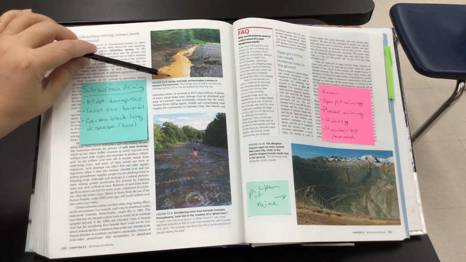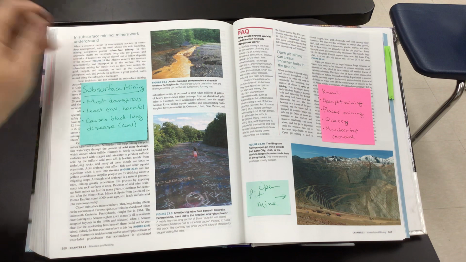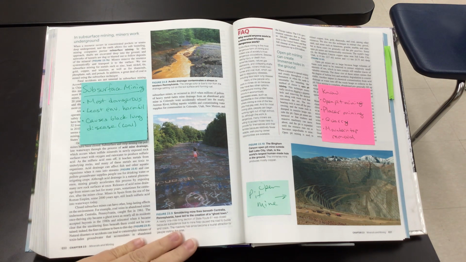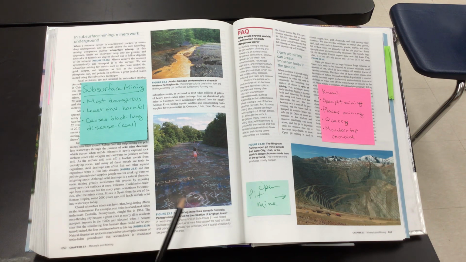This is a picture showing acid drainage contaminating a stream. And this is an interesting case. There was actually a mine underground that caught on fire, and it's still burning to this day. It's been burning for decades, and they had to evacuate all the people out of this town in Pennsylvania because of these underground fires that were burning constantly.